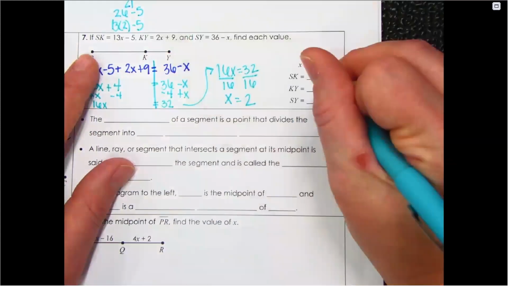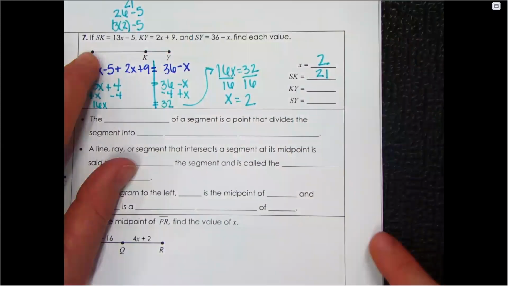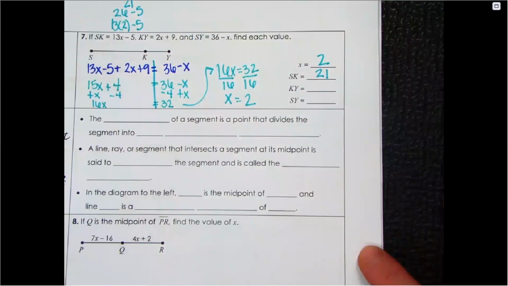Which you should all know and cherish, that is my favorite number. At some point this year, there'll be a bonus question that says, what's Miss Cole's favorite number? It's 21. My favorite number is 21. It's what my number was in sports. And I was a stud. Not really. It's definitely not.